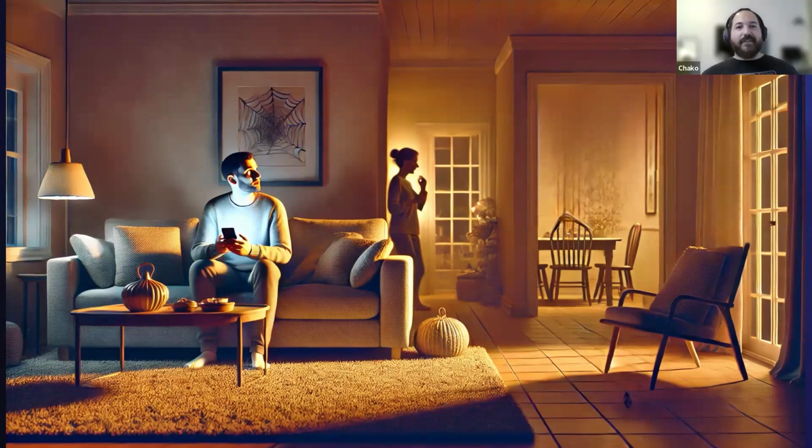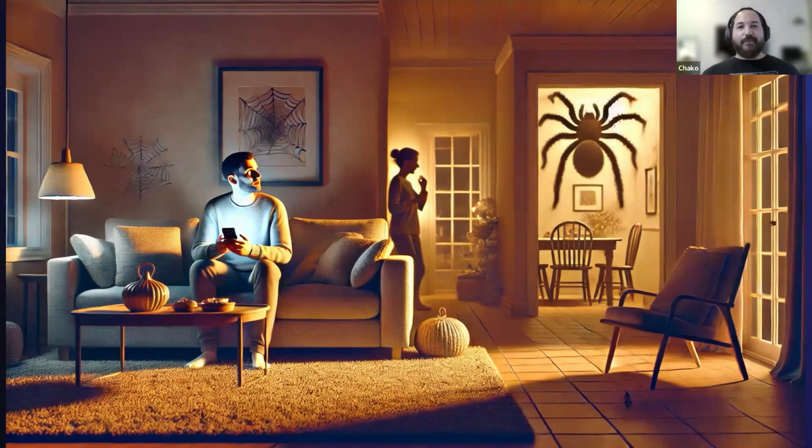Something just felt off. Something felt weird. And I didn't know how to explain it. So I looked up again, trying to understand what it was that was bothering me. And there it was, a huge spider right behind my wife. It was one of those moments that reminded me how important it is to listen to our gut feelings.